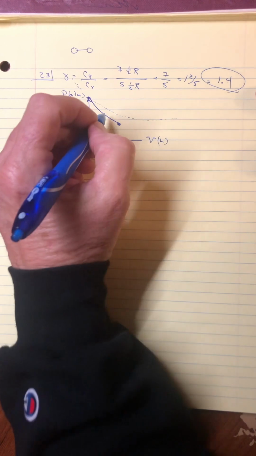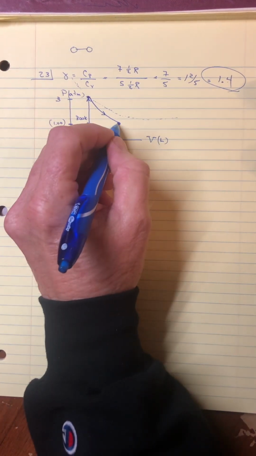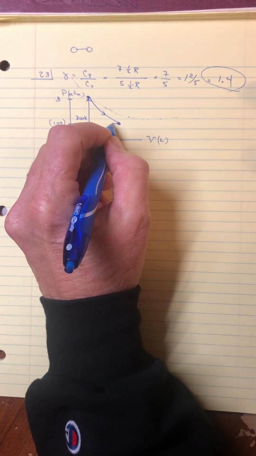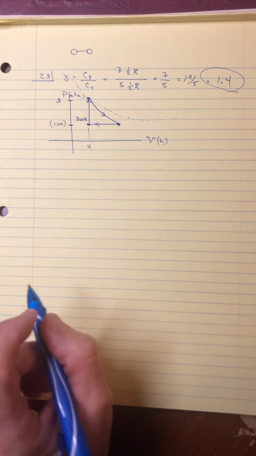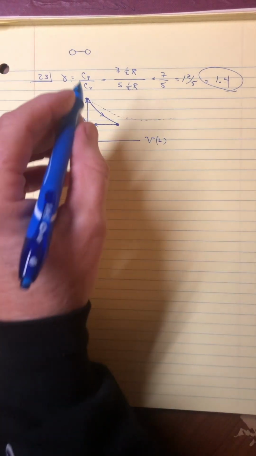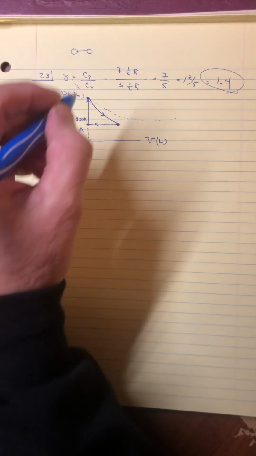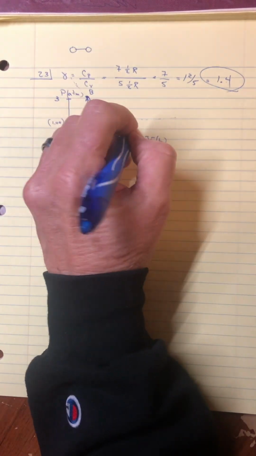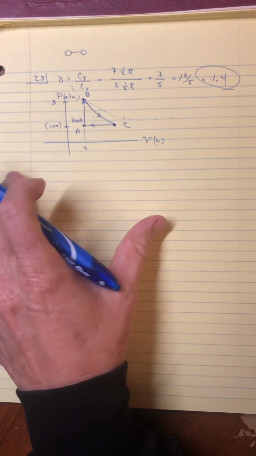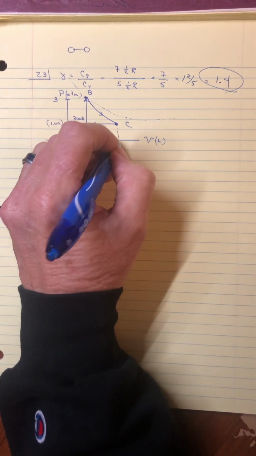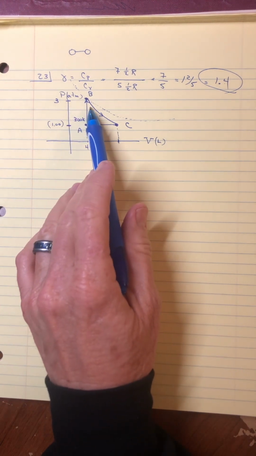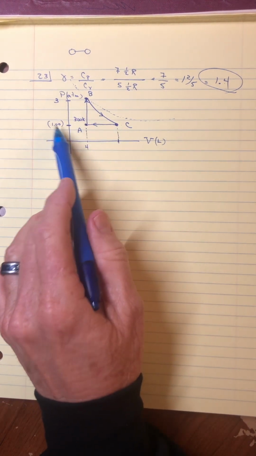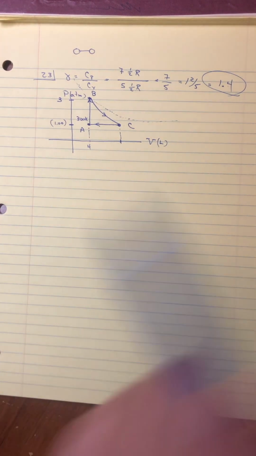Now, the last one, I'll put a little arrowhead for what direction it goes. It says it returns back to its original state. And if we call this like point A where it started, and then point B where it tripled its pressure, and then point C over here where it expanded adiabatically, I don't think we really know this. We don't know how big the volume got. We do know that it says it expands adiabatically until it returns to its original pressure. So that's going to be 1 atmosphere.